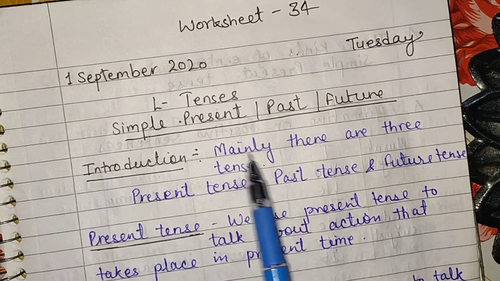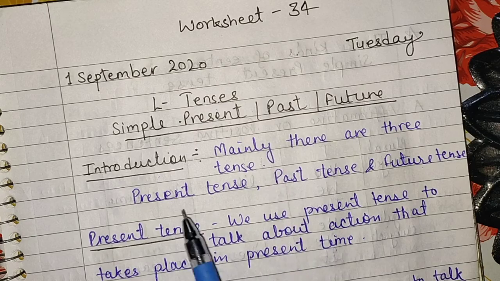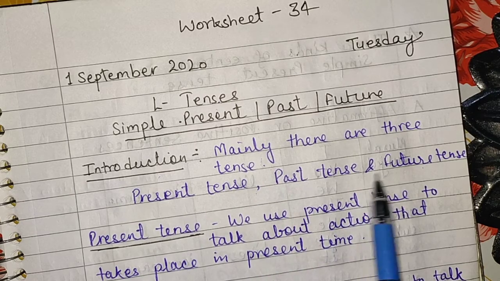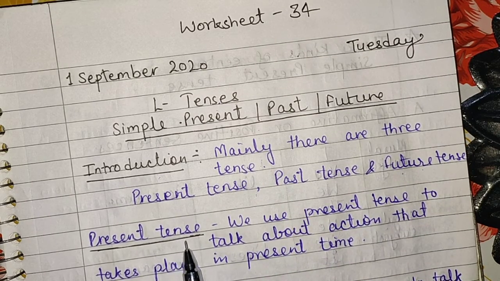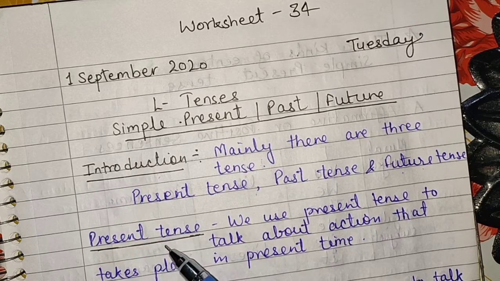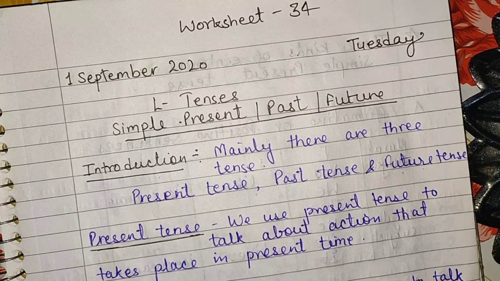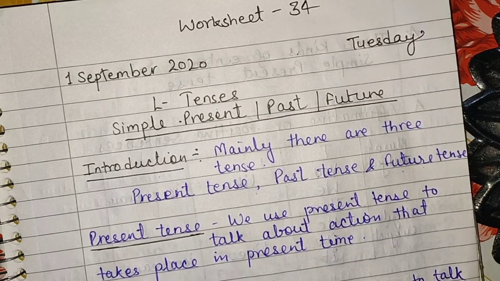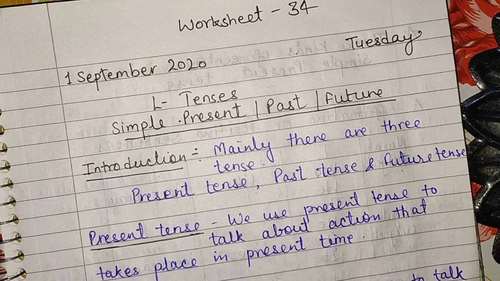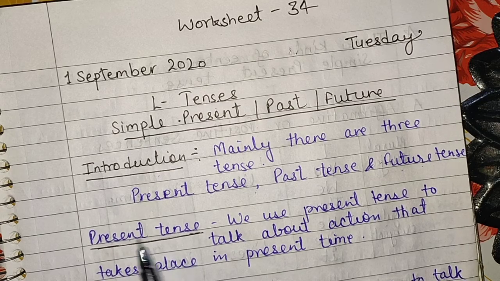The introduction is, mainly there are three tenses, that is present tense, past tense and future tense. Now we will talk about present tense, past tense, future tense. What are these? And also we will discuss these tenses separately, one by one. Okay, so first, present tense.